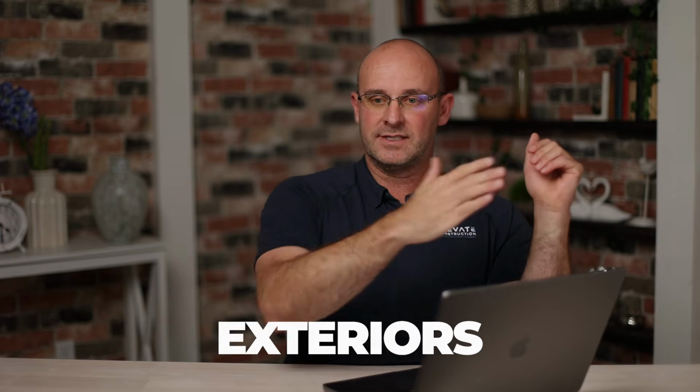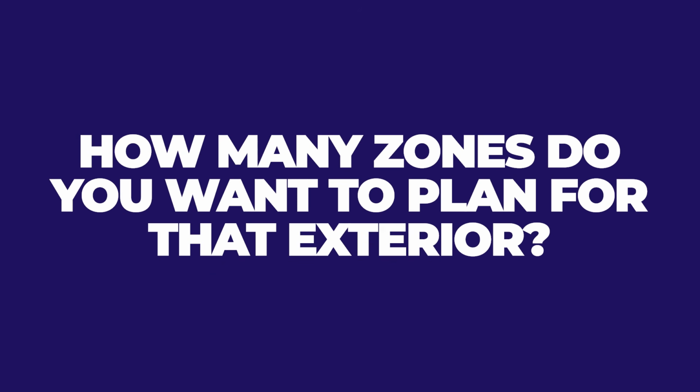Number 1. You have to know for whatever it is you're building, for your phase. Let's just make it easy. Let's use exteriors this time. It's just the exterior around your building. Not a big deal. And you have to know how many zones you want to plan for that exterior. And you're like, oh, I think it'll be 8 zones. We've got one side of the building broken up into 2. That times 4 is 8, so 8 zones. That's the first bit of information you need to know.